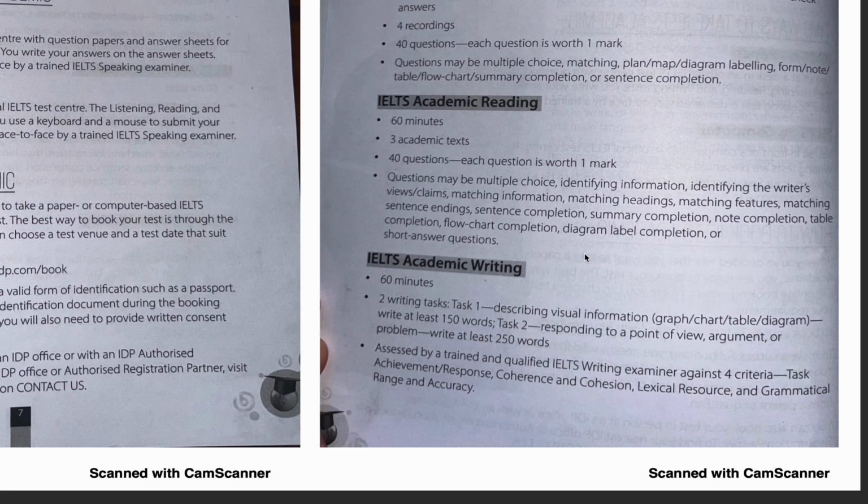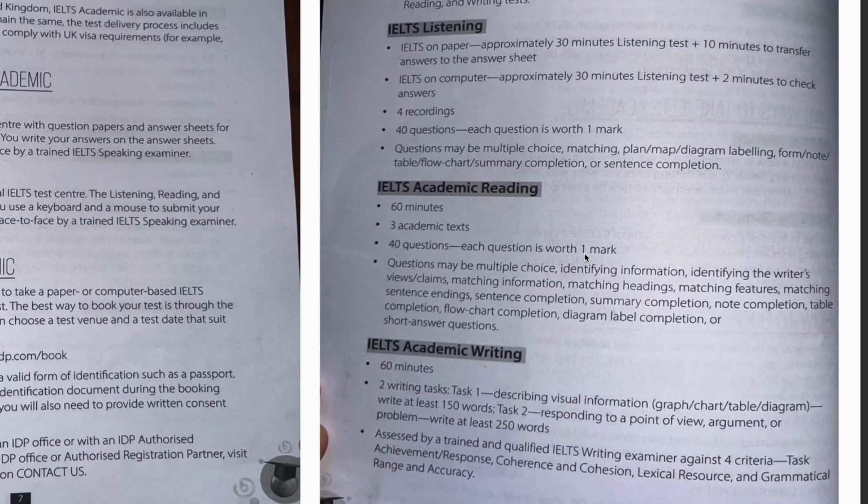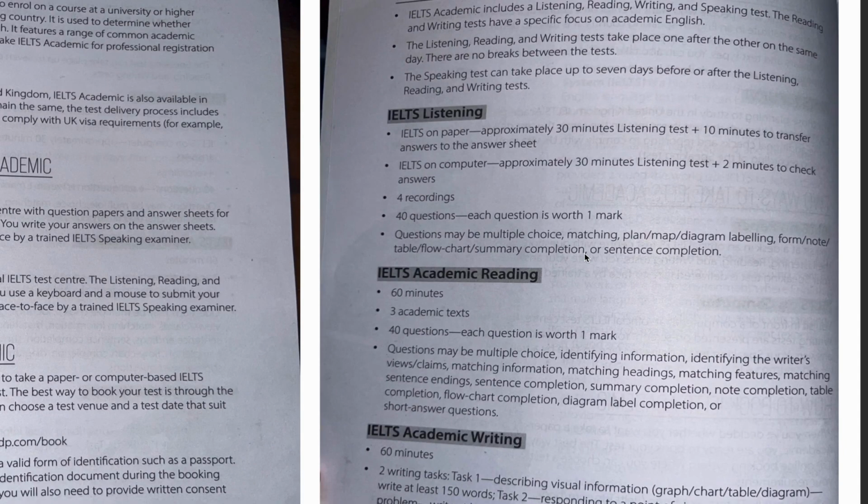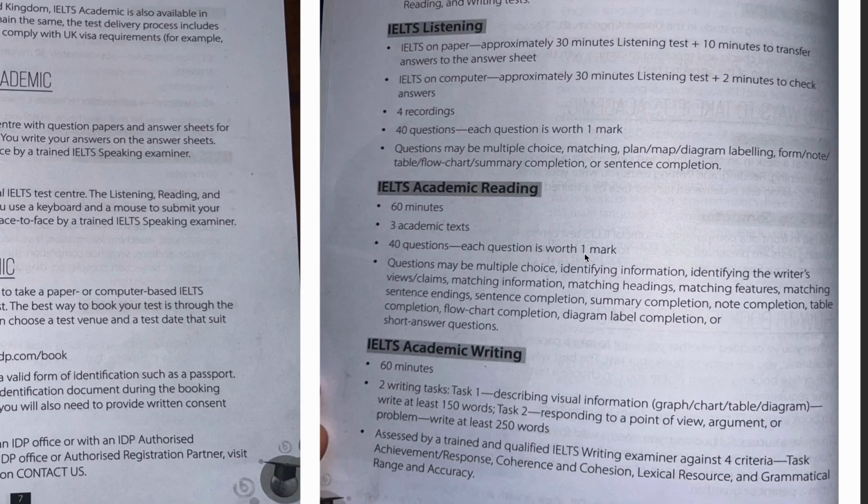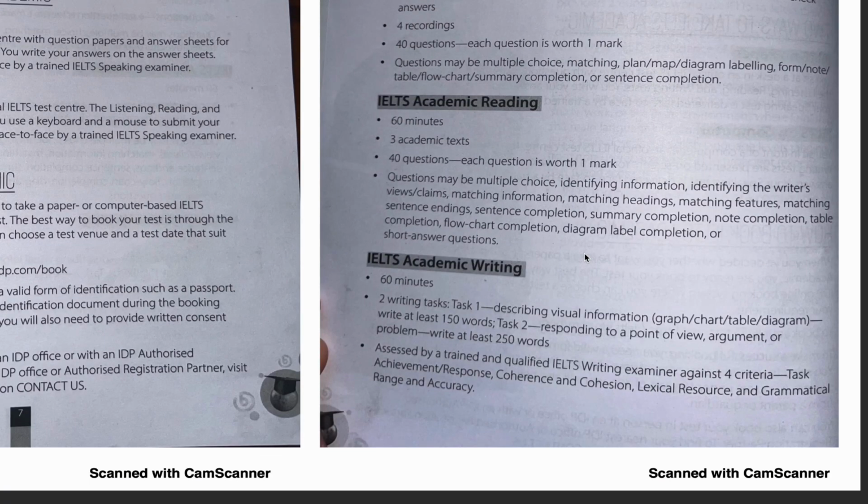Then we have the reading section. Again, in the reading section we are given 60 minutes, whereas in your listening you are given approximately 30 minutes, right? In the 60 minute exam, 3 academic texts and 40 questions are given, and each question carries 1 mark only. And then we have the writing section. In the writing section, we have 2 writing tasks.